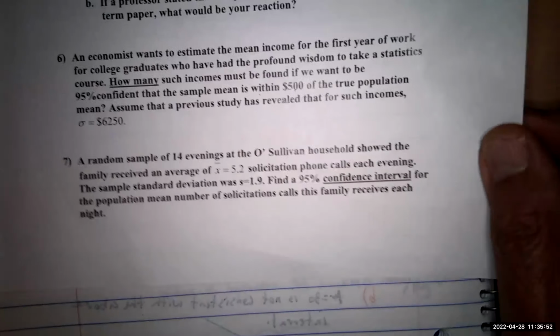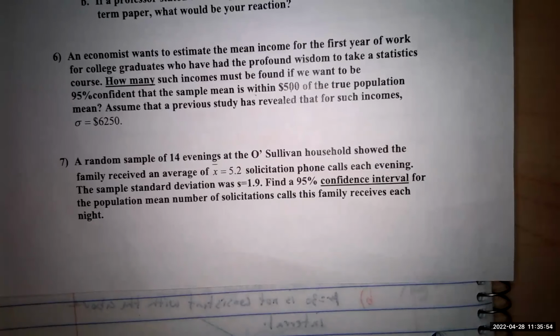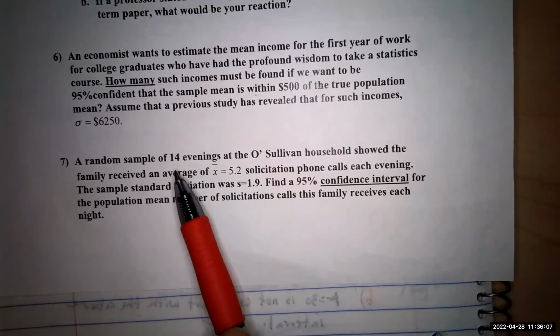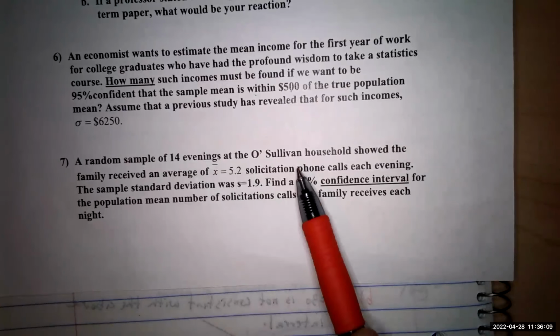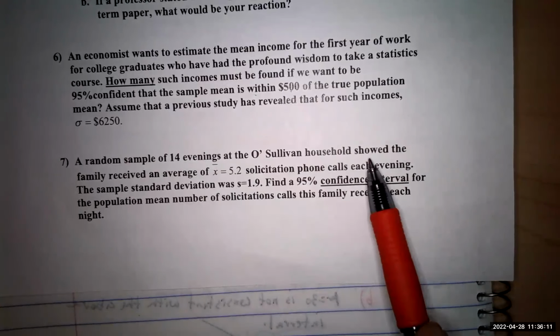So in 7, straightforward. This is case 1. You read the problem, they directly give you, in this case, the number of phone calls that we receive each evening, and mostly we don't answer. So a random sample of 13 evenings at a special family home.